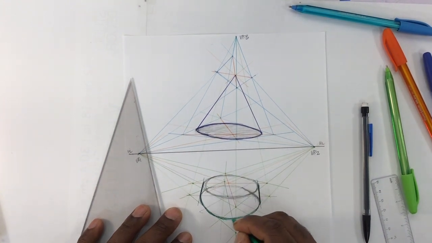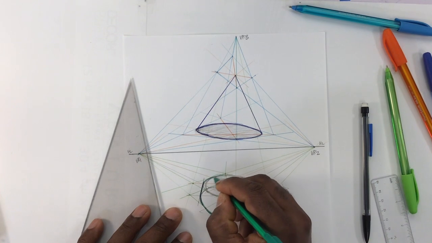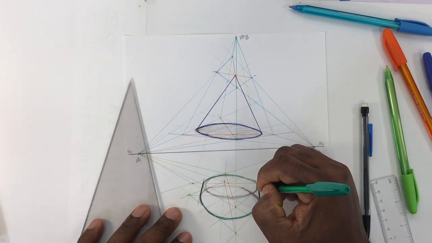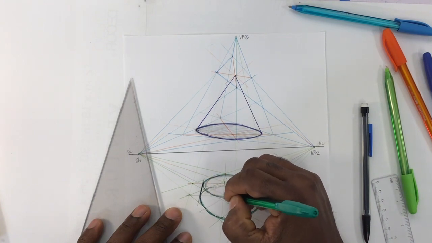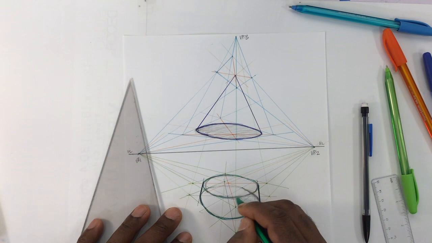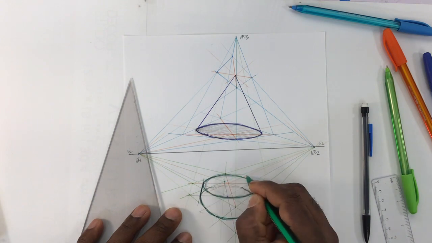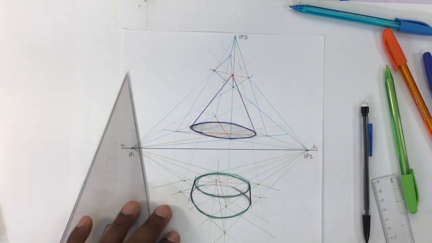Scratch it in there so that it's clear. All right, something like that.